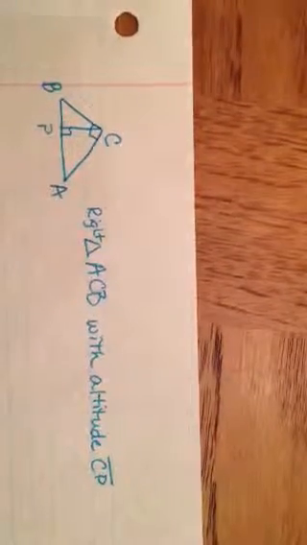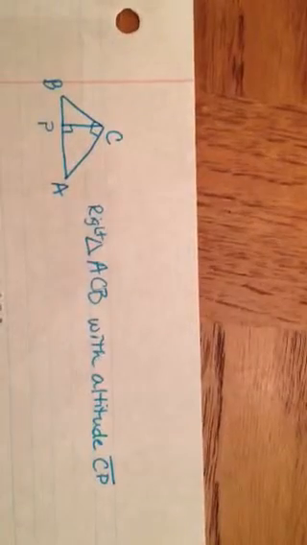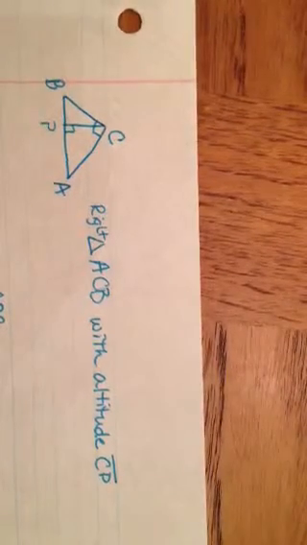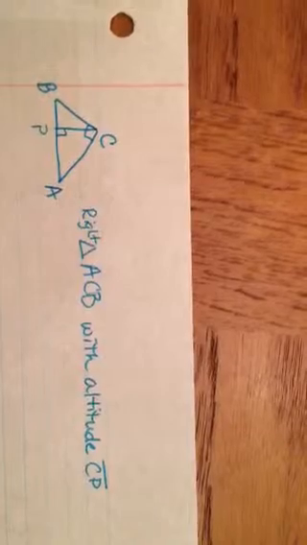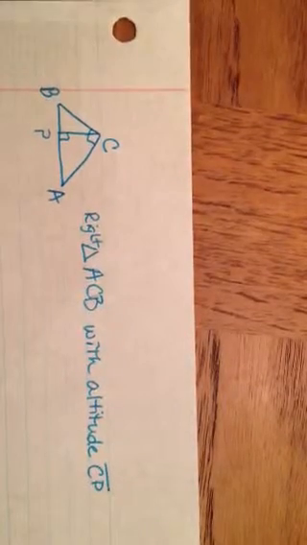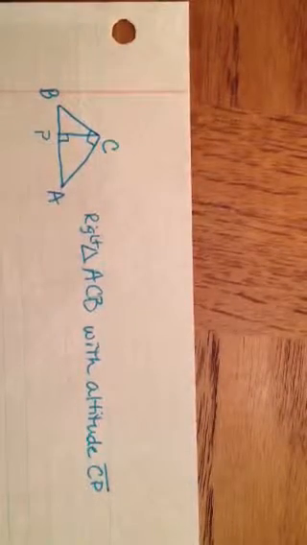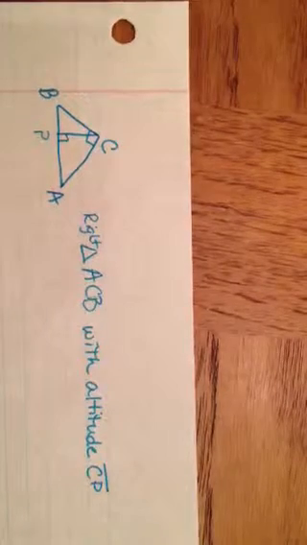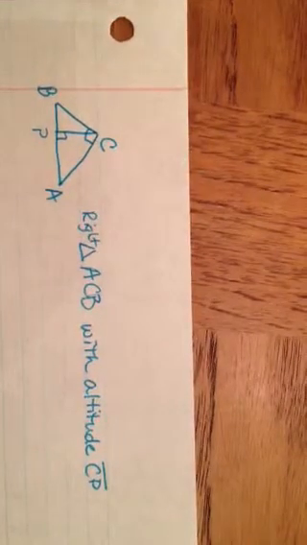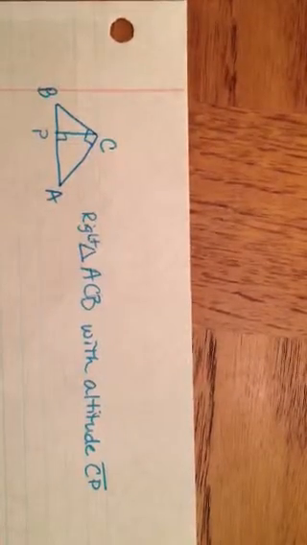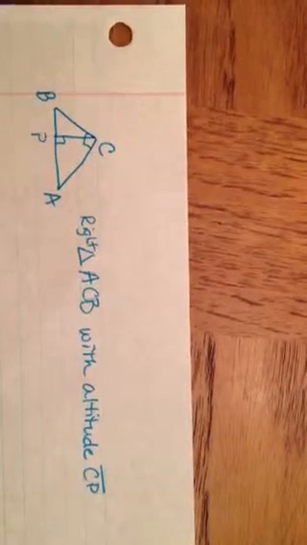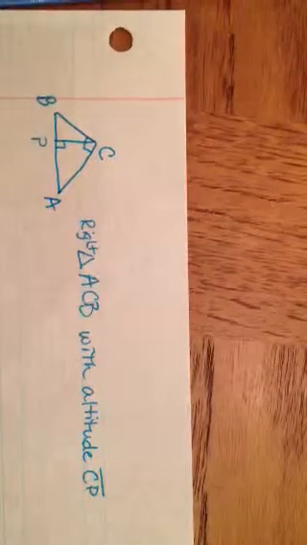Alright, we're going to start talking about Chapter 8, which is right triangles. And the first lesson we're going to talk about is right triangle similarity. Now, right triangle similarity, just like the other triangle similarity theorems you had, bases itself off of angle-angle, or side-angle-side, or angle-side-angle.